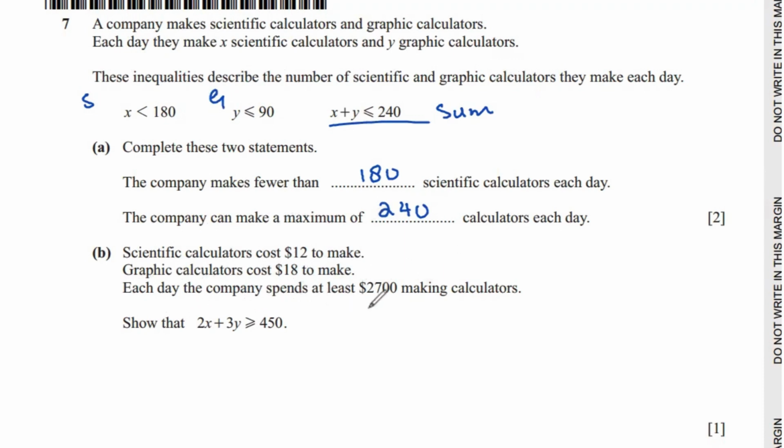Each day, the company spends at least $2,700 making calculators. Show that 2x plus 3y is greater than or equal to 450. So they're making 12x plus 18y, and they spend at least, so that means greater than or equal to 2,700.